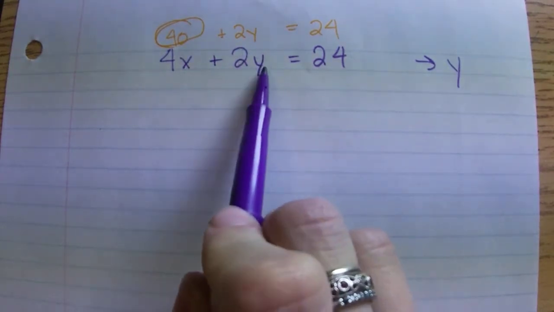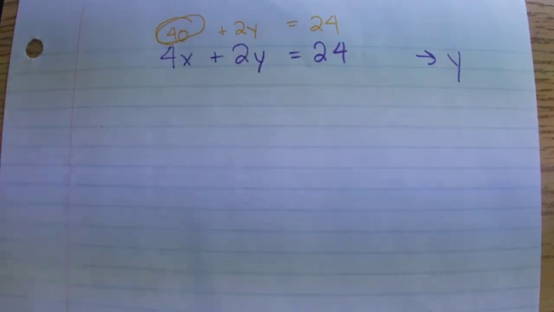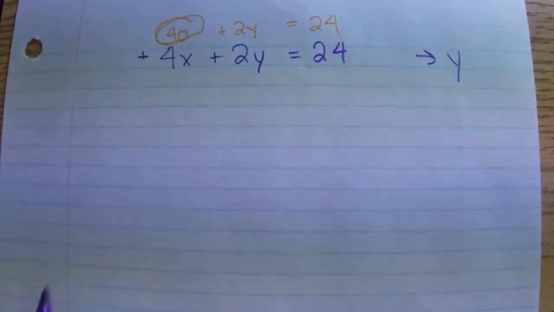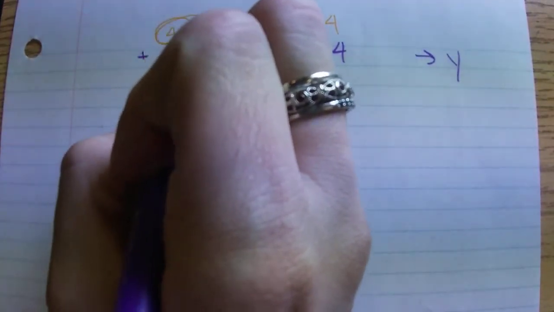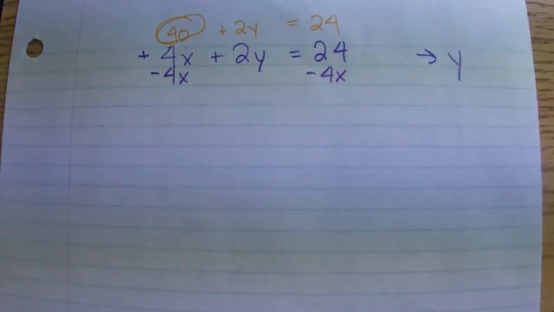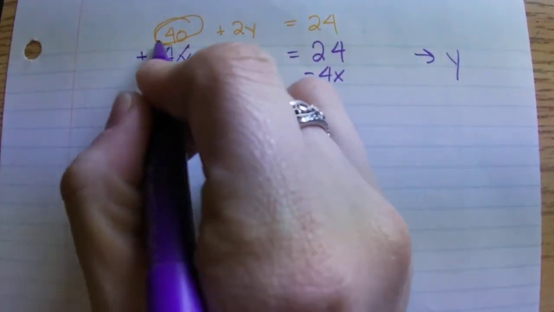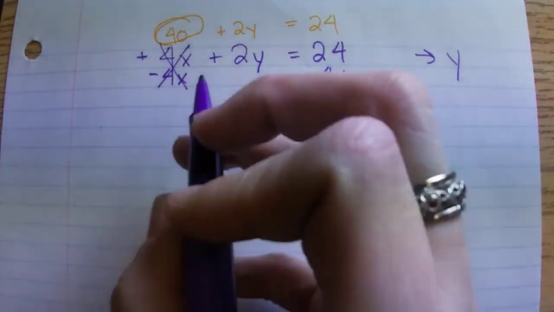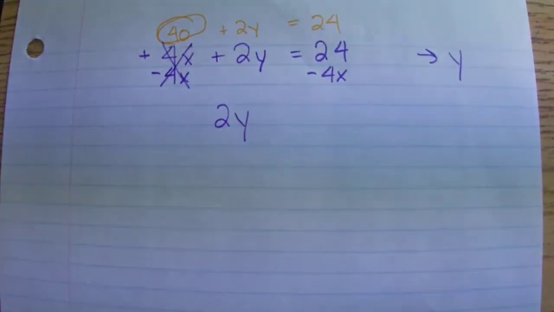Okay, to get y by itself, we are undoing any addition or subtraction. So I'm going to undo a positive 4x by subtracting 4x. And whatever I do to one side of the equal sign, I have to do to the other. Okay, so those are canceling out. I am then going to bring down my 2y.